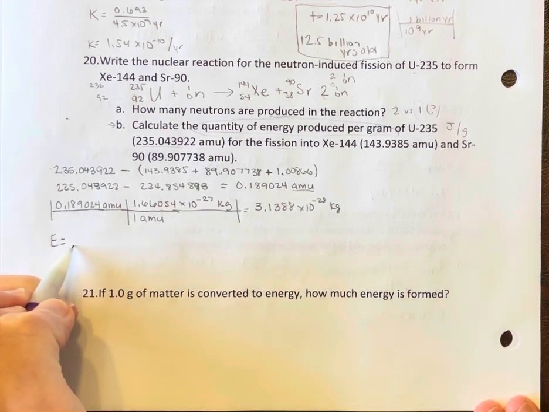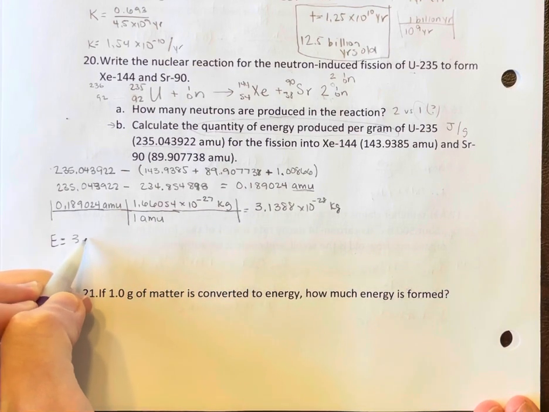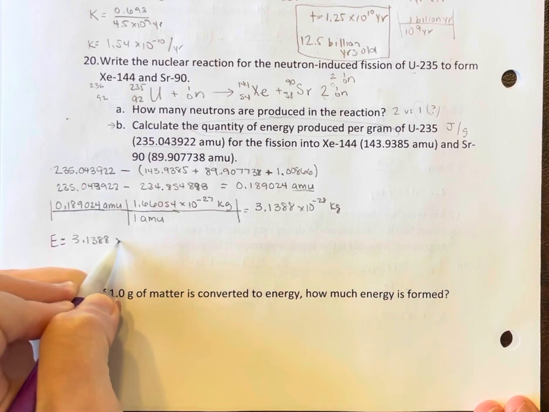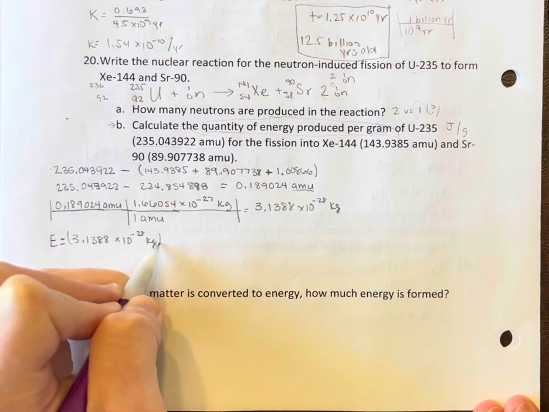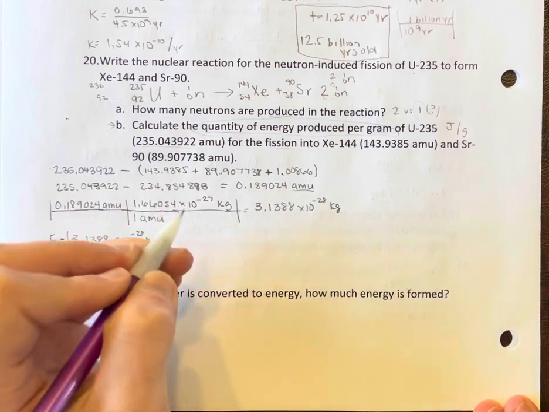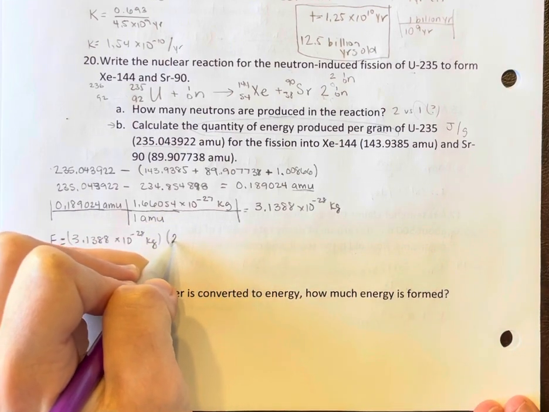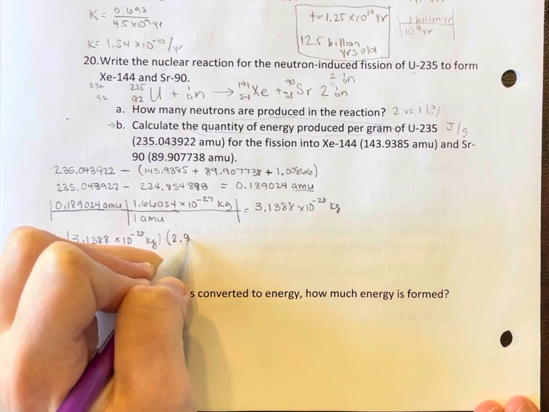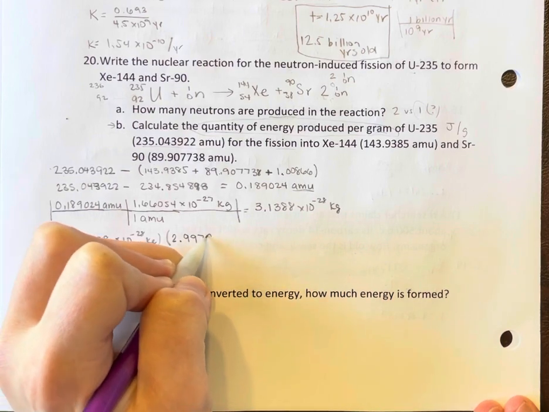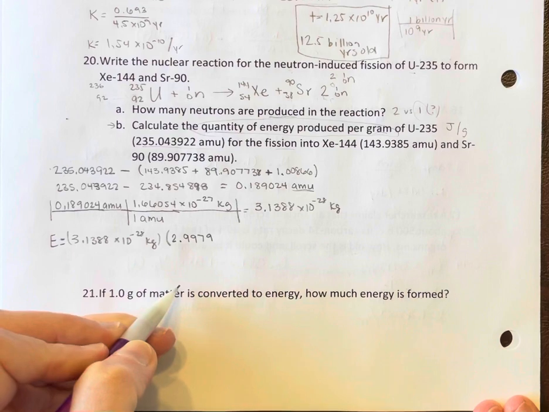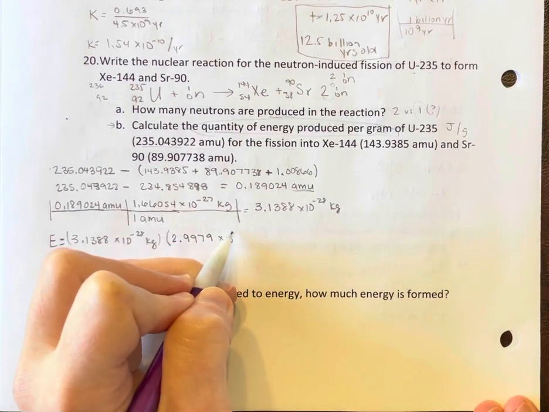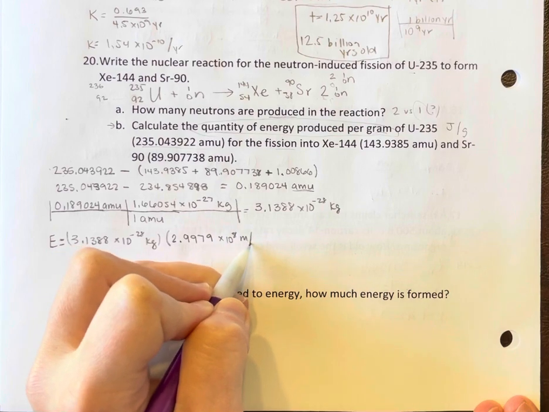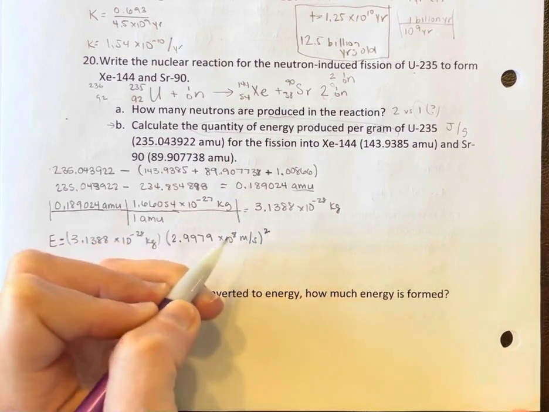Energy equals mass, 3.1388 times 10 to the negative 28 kilograms, times the speed of light, which again, we're not using 3, we're going to use our exact speed of light, or more exact, because I told you in 170 that we're rounding it to 3. Here we are not, and we got to square that.